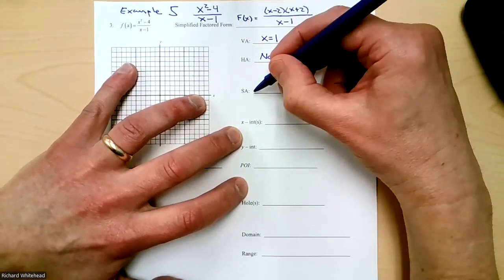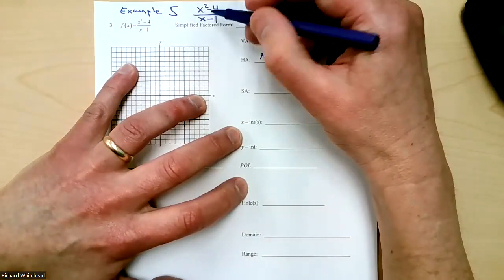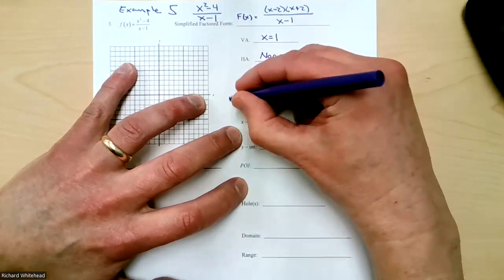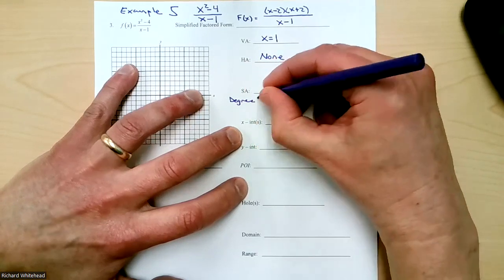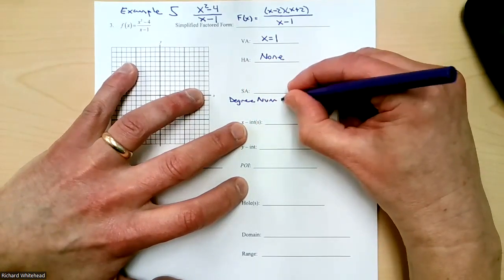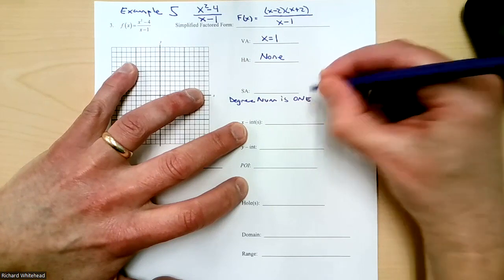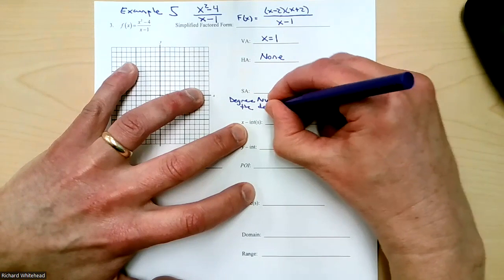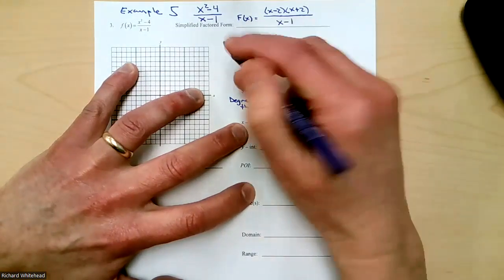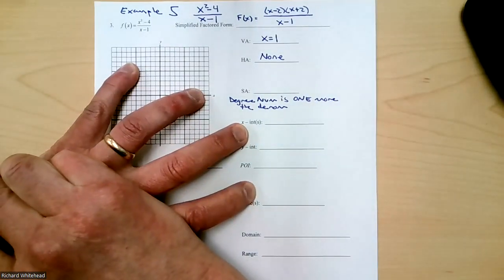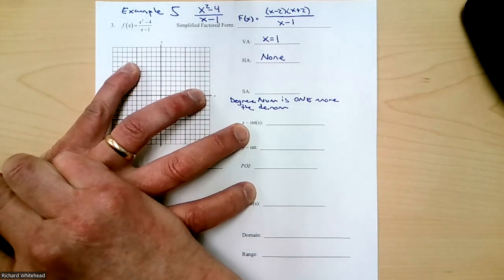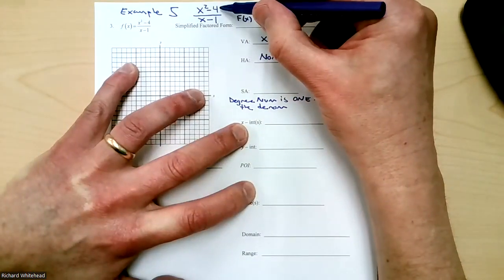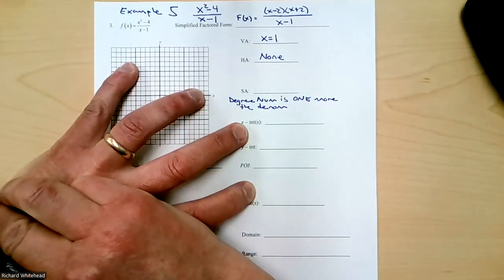So then we've got to say, well, does it have a slant asymptote? Well, the degree of the numerator has to be exactly 1 more. The degree of the numerator is 1 more than the denominator. And sure enough, this does fit the condition for a slant asymptote. And then somebody says, oh no, how are we going to find it? Okay, here's how we're going to find it. We have to divide the numerator by the denominator.